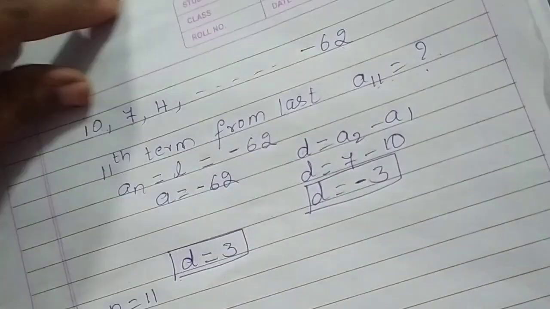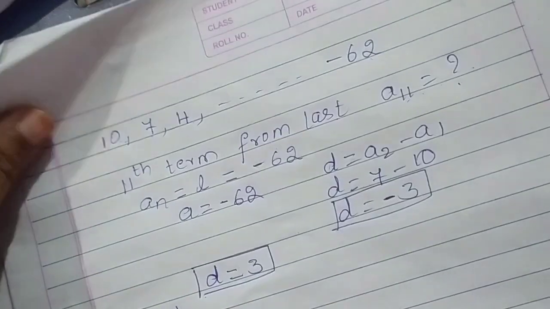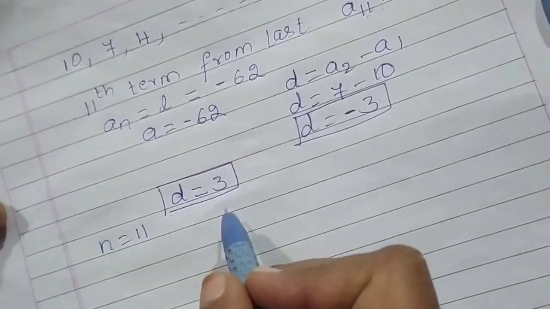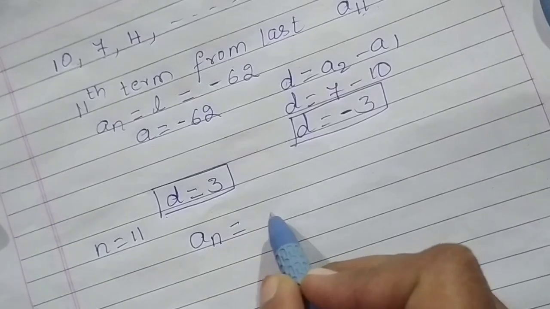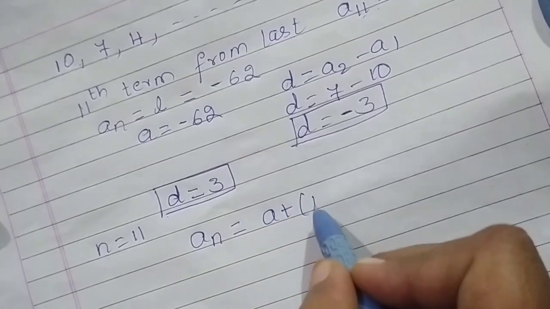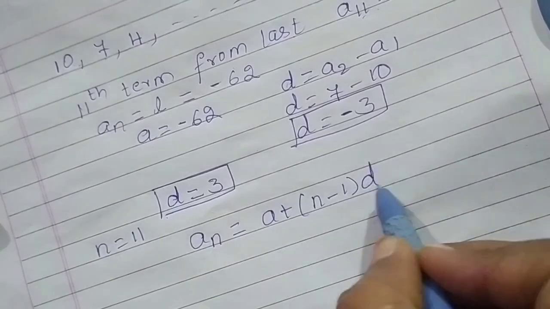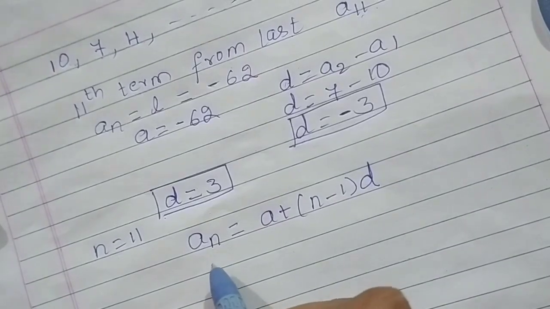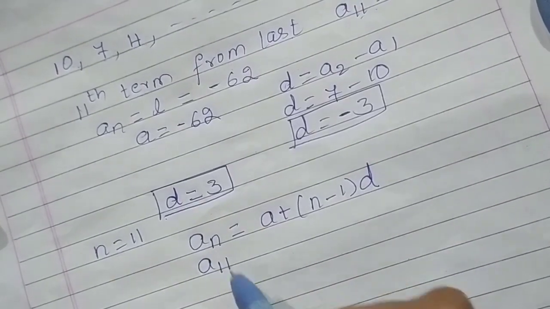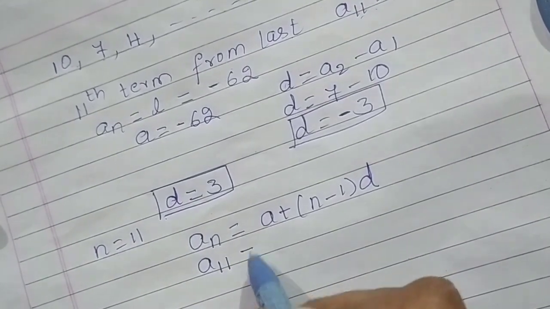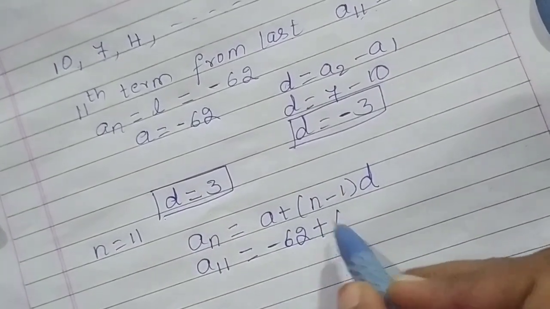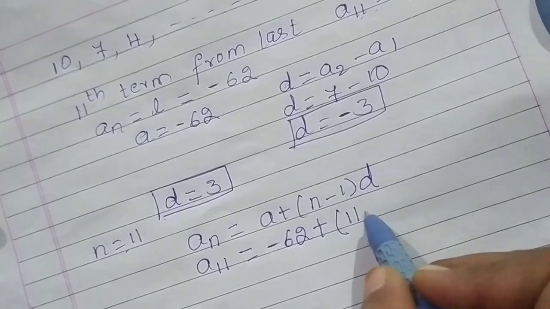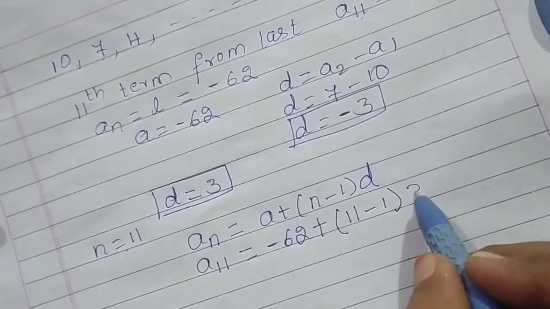Let us substitute these values in the general form of AP to find the nth term, AN is equal to A plus N minus 1 into D. So what is AN? That is A11, the 11th term we have to find. A is minus 62 plus N is 11, substitute 11 minus 1 into D 3.